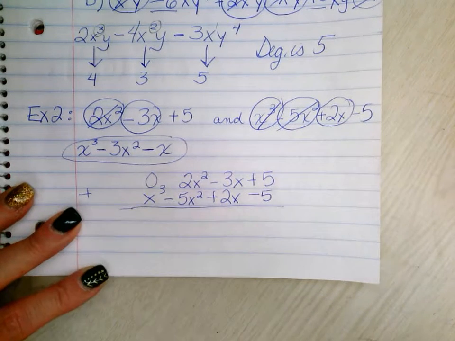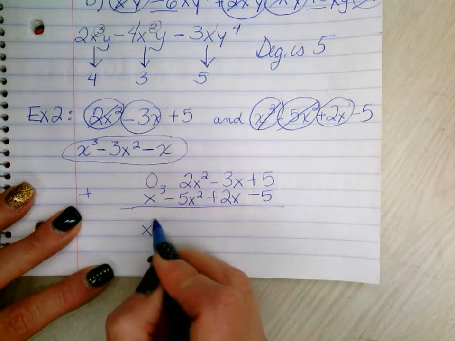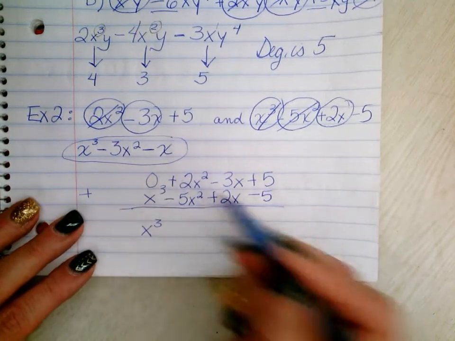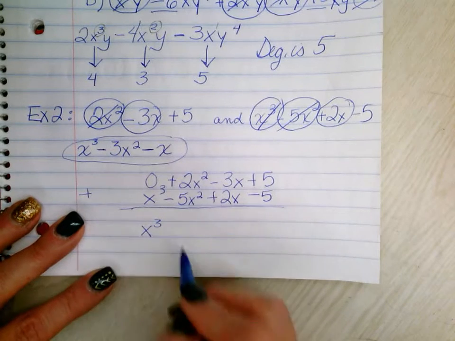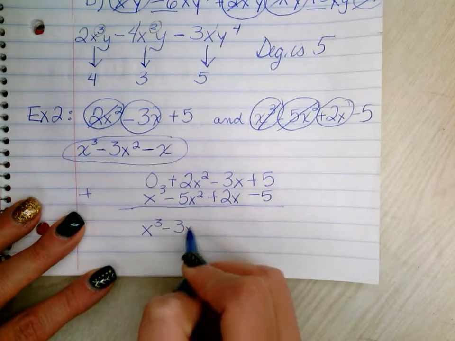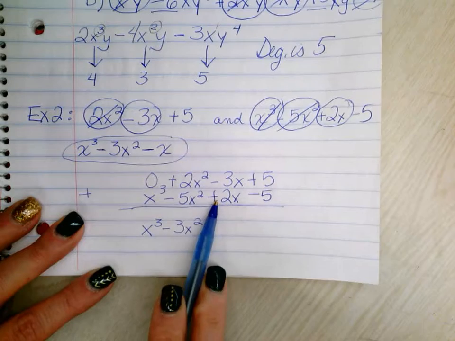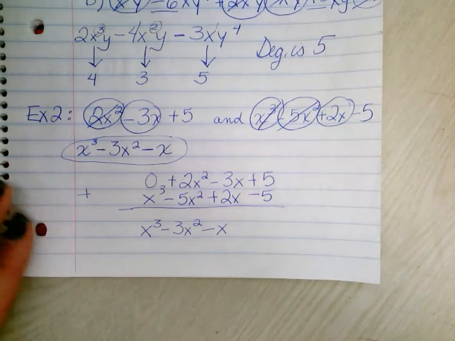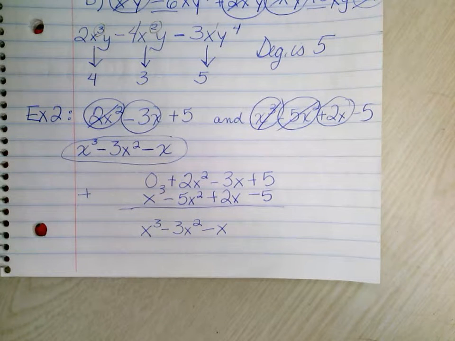There's no x cubes to add that to, so you've got x cubed. A negative and a positive. I'm going to put that positive there just for perspective. And it's a negative 3x squared. A negative and a positive, negative x, and that canceled out. So either way, you still come up with the same answer. It just depends on what you're comfortable with.